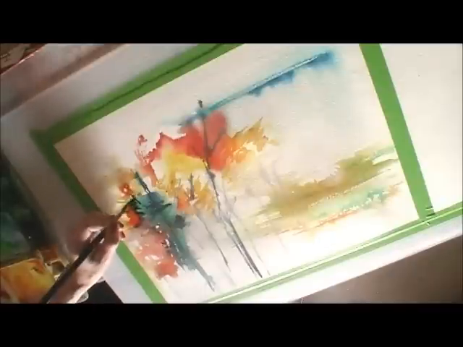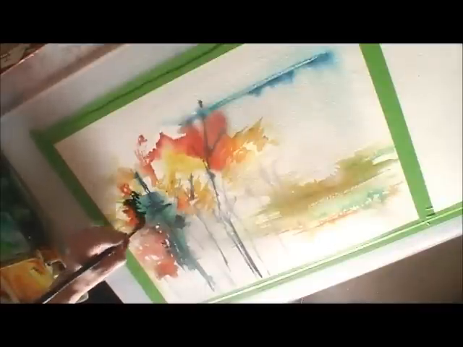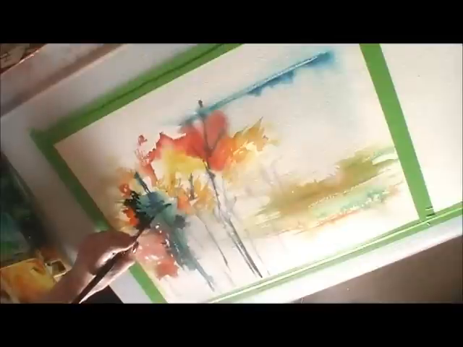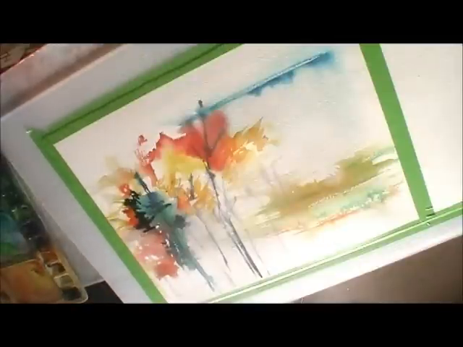Remember, this is videotaped at double speed. I don't paint quite that fast, although this is coming together quickly because I've so visualized it in my head already. Some more darks. Really wanting that evergreen to have some edges.